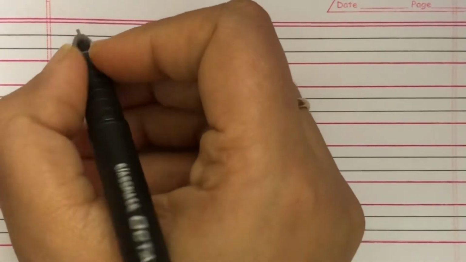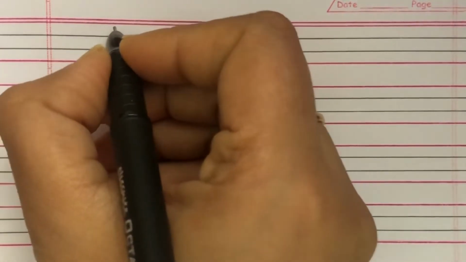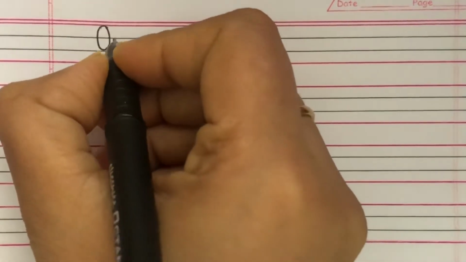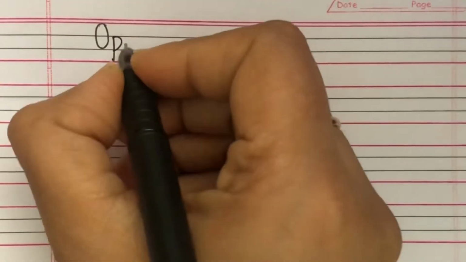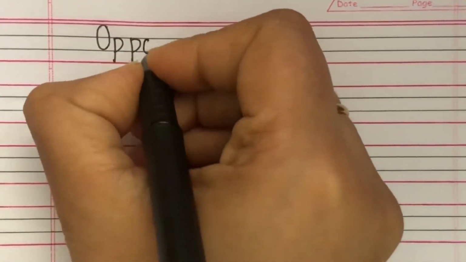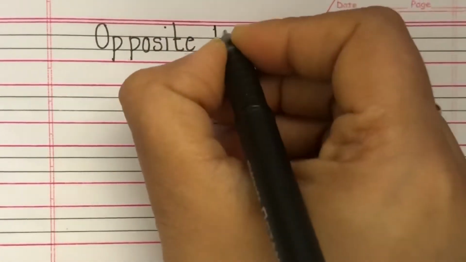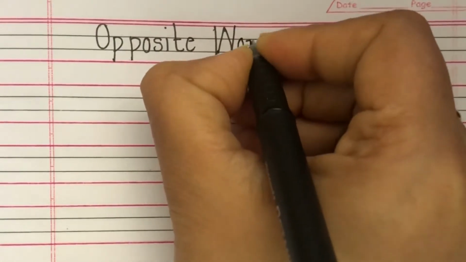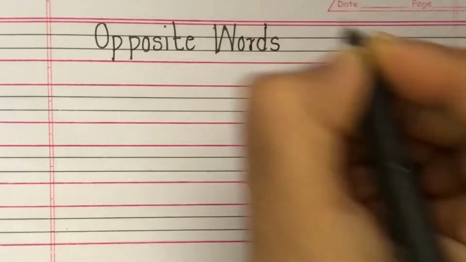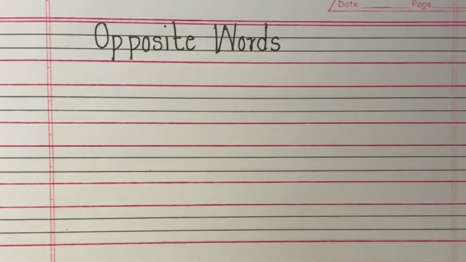Hello my friends, in this class let's learn opposite words. Opposite words are pair of words with opposite meaning or different meaning. It's very important for kids to learn these words because these words help them to learn better, write better and understand better.